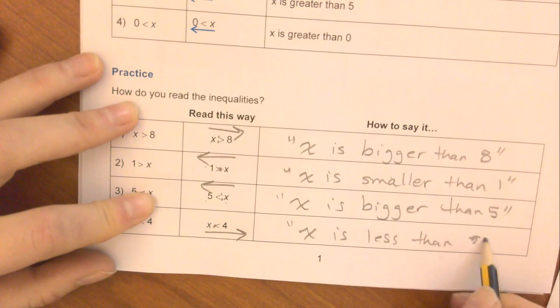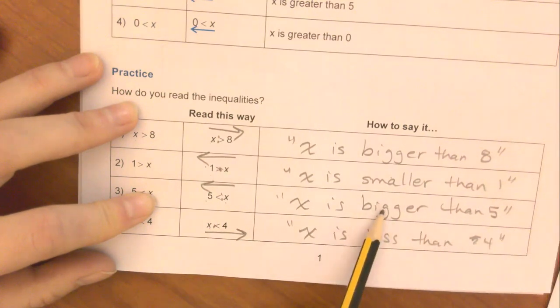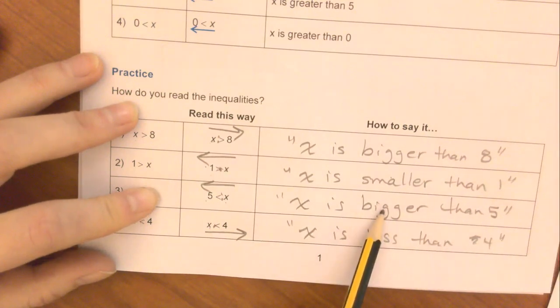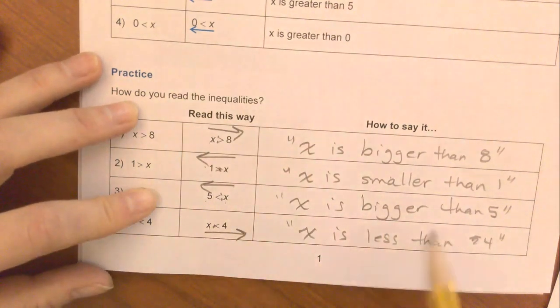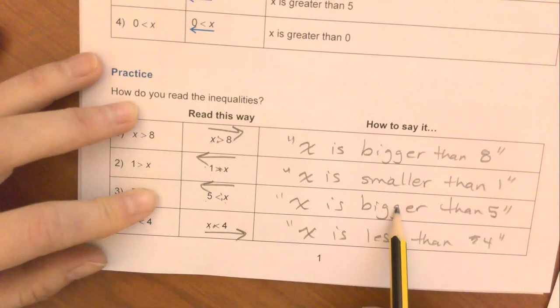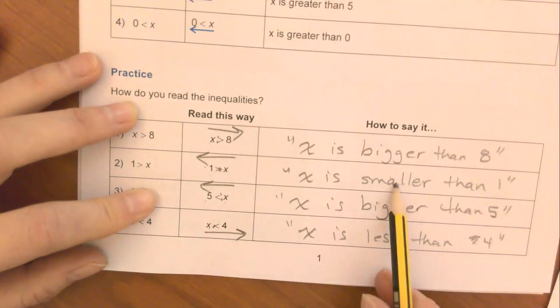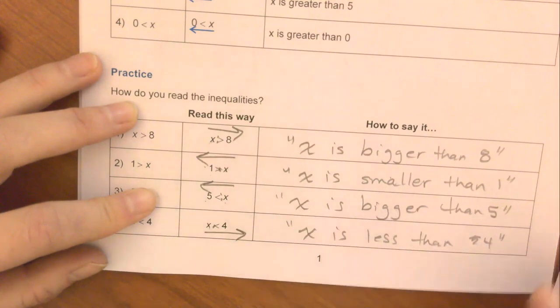what is it, 4. Instead of bigger than, can I use a different word? Greater than, more than. It doesn't matter which word, as long as you use one that means bigger. Bigger than, more than, greater than, larger than. Here we can use smaller than, less than. It's all the same idea.